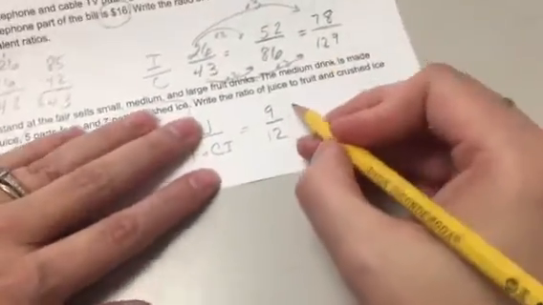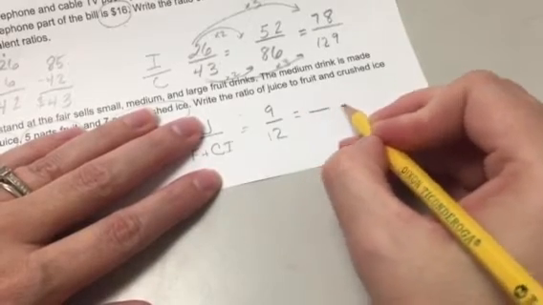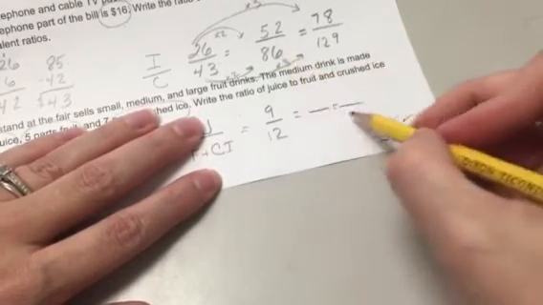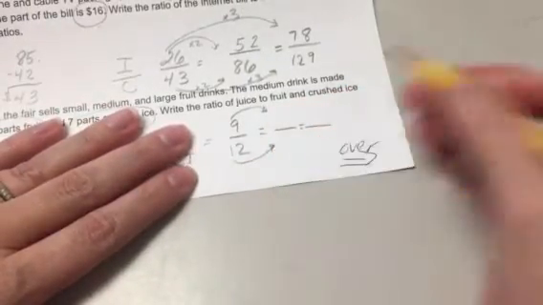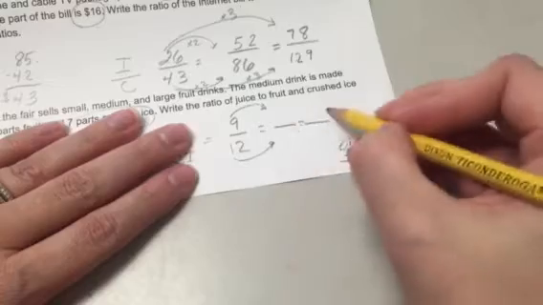So now you guys are going to do exactly what we did up above, and you're going to make 2 more equivalent fractions by multiplying through by whatever numbers you want. So you need 2 more.